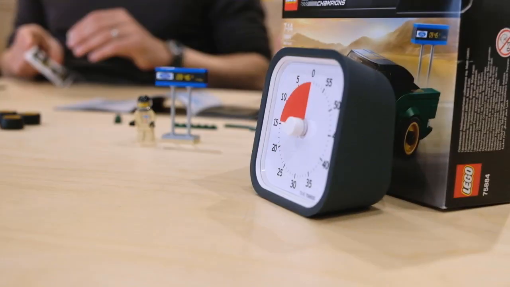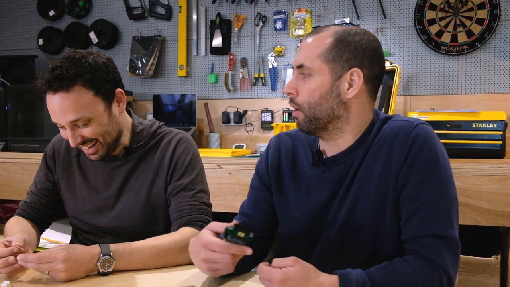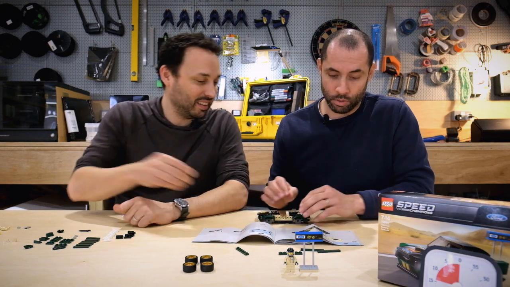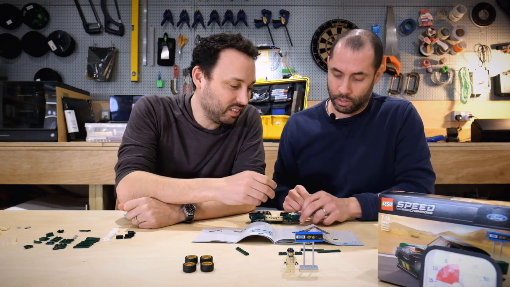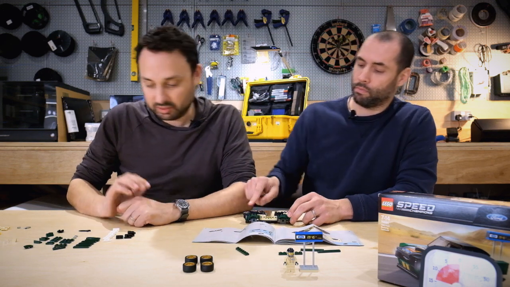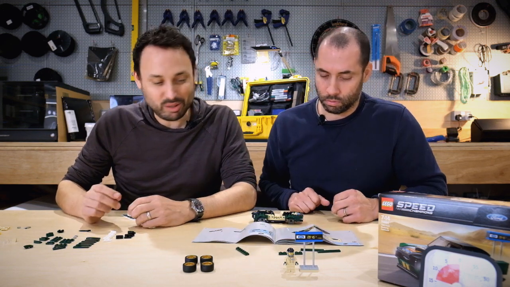Do you think Ford contacted Lego to say, we want our car built by you, or Lego contacted Ford and said, we want to build your car? I guess it works well for both parties, doesn't it? Well, yeah, exactly. It's the perfect marketing. Get kids into your cars when they're 6 years old. Young and impressionable. Yeah, exactly.